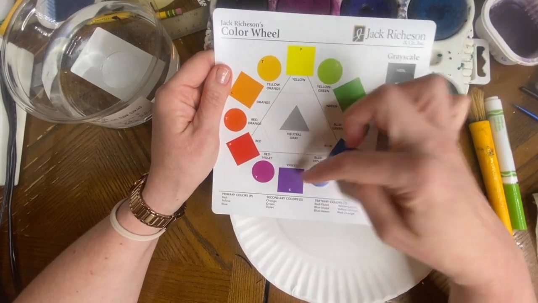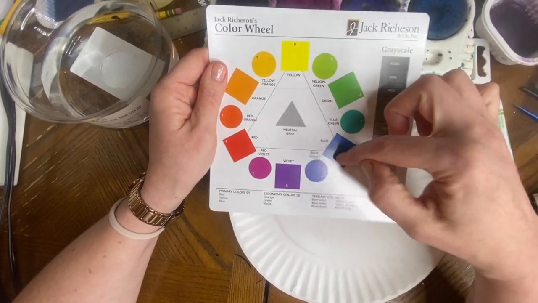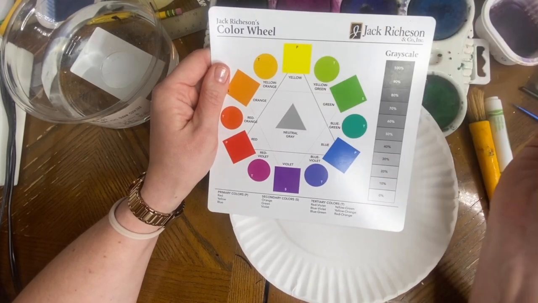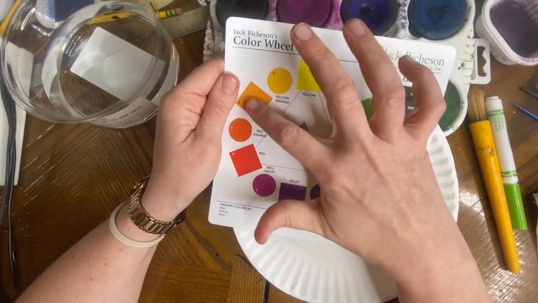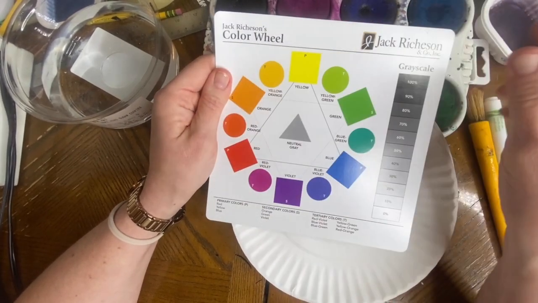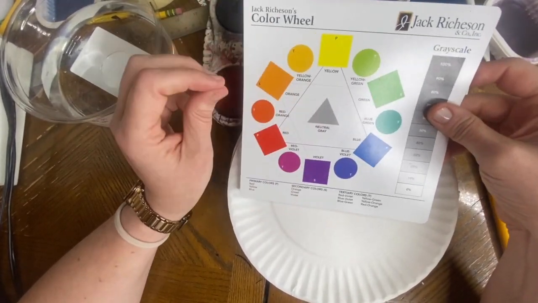So I could do red and violet. I could do violet and blue. I could do blue and green. I could do green and yellow. I could do yellow and orange. And I could do orange and red. And then it starts over again. So any of those combinations is fine.